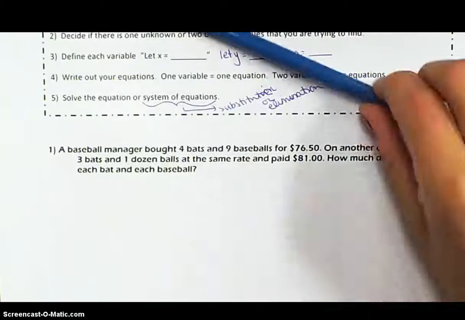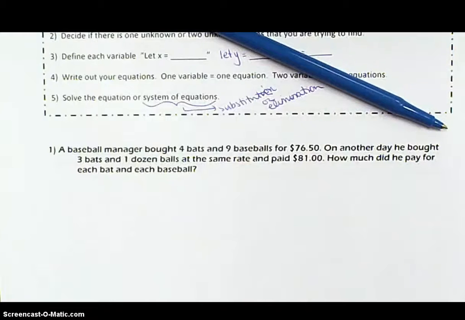All right, so pencils down, let's go ahead and read. A baseball manager bought 4 bats, 3 baseballs for $76.50. On another day, he bought 3 bats and 1 dozen balls at the same rate and paid $81. How much did he pay for each bat and each baseball?